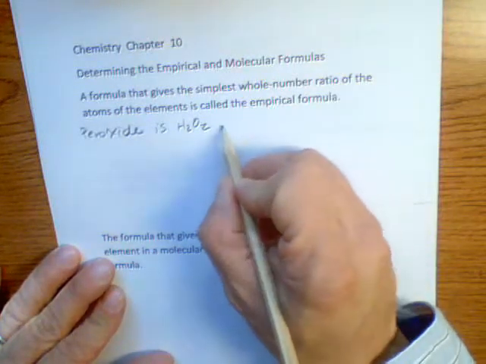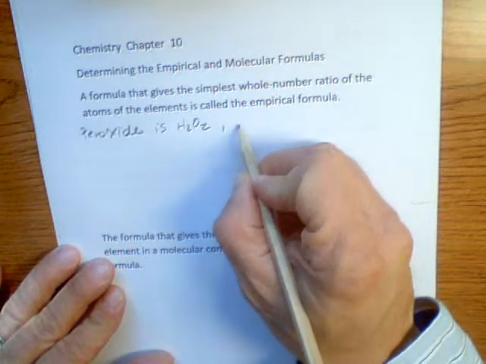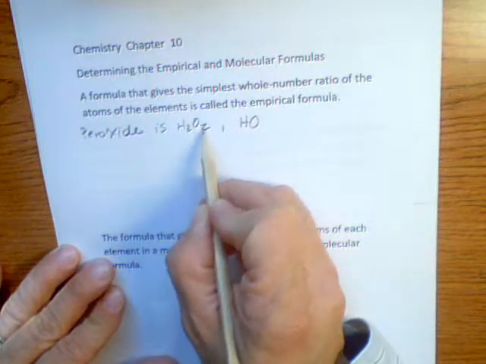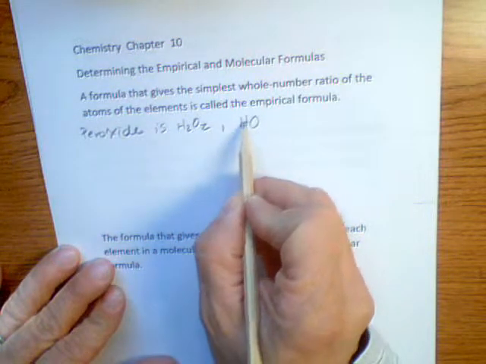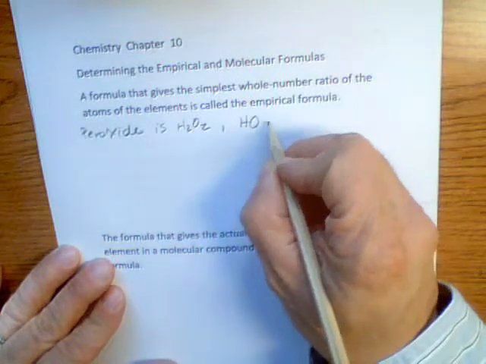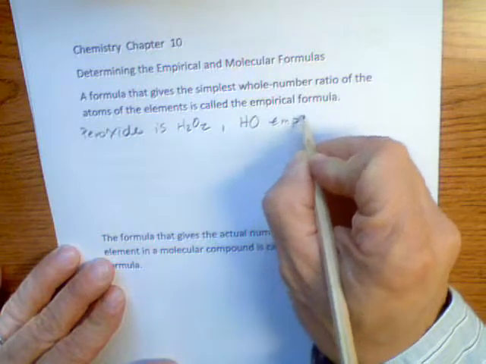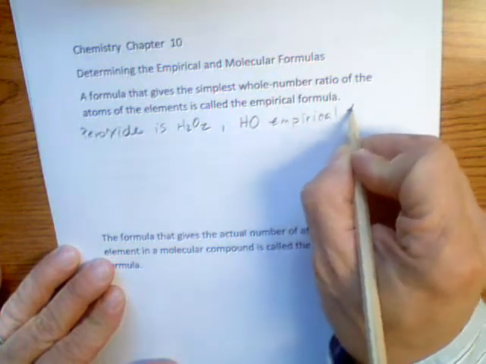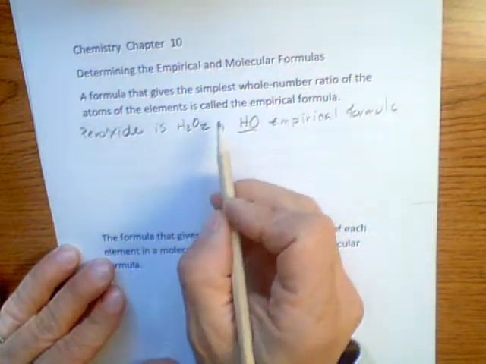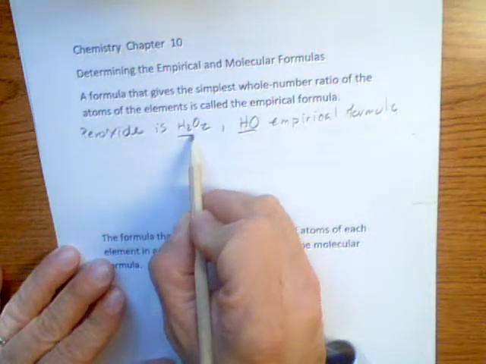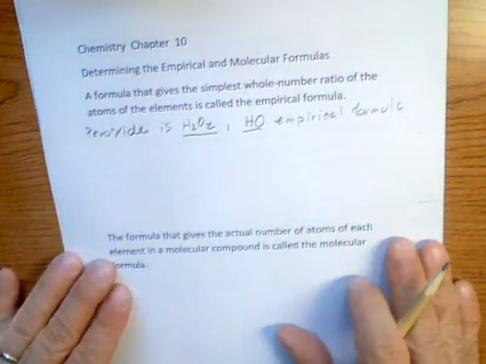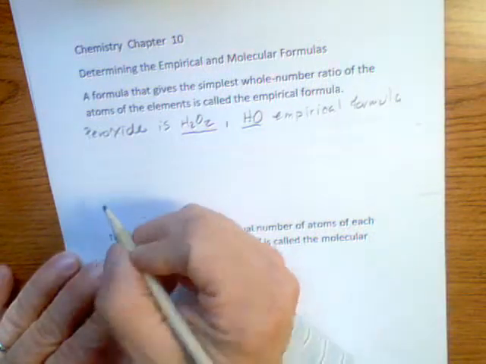The empirical formula, on the other hand, is just HO. You divide both by 2, and you'll get the smallest number ratio, which would be HO, and this would be the empirical formula. So this is the empirical formula for this molecular formula, and we're talking peroxide. You could do this for any random compound.